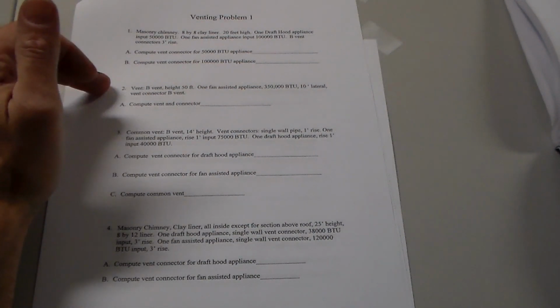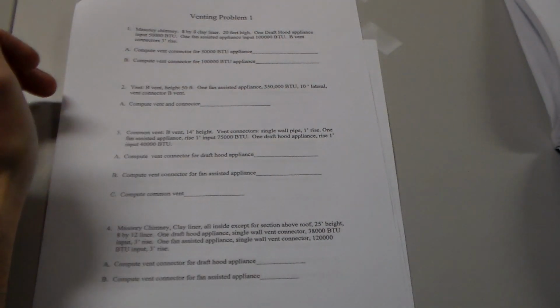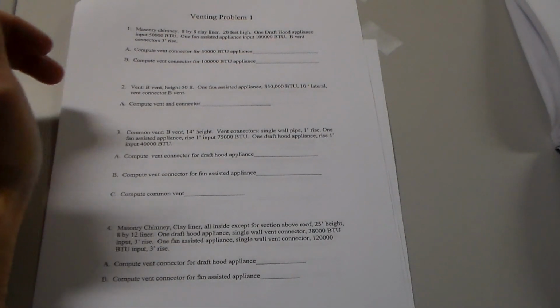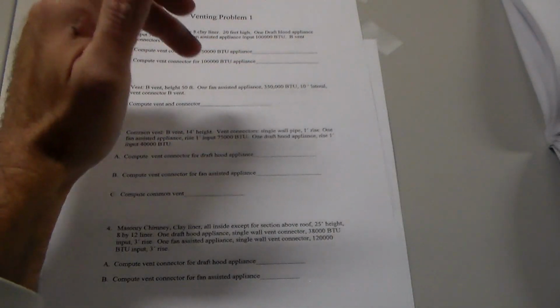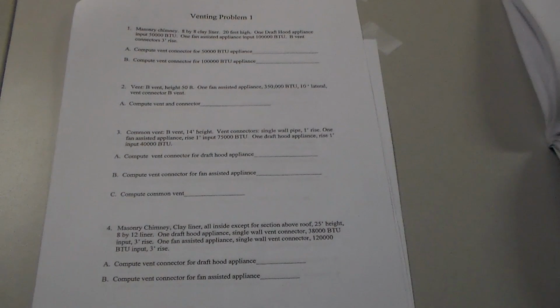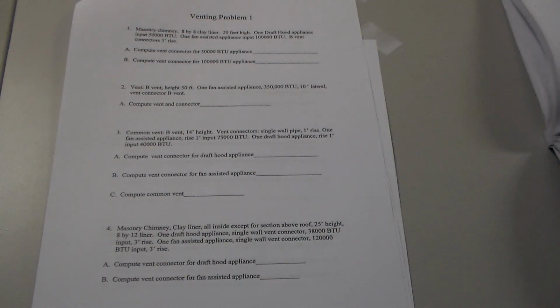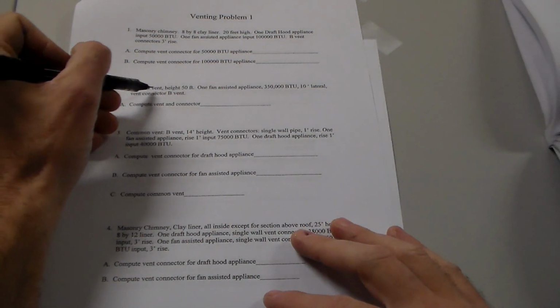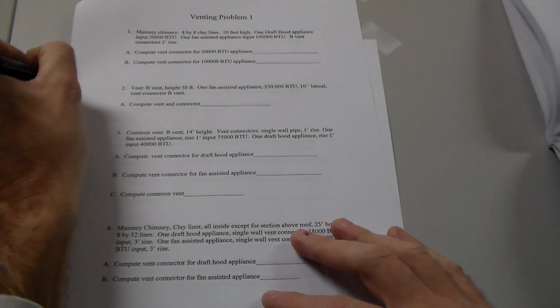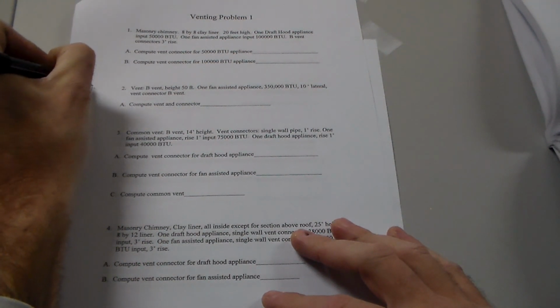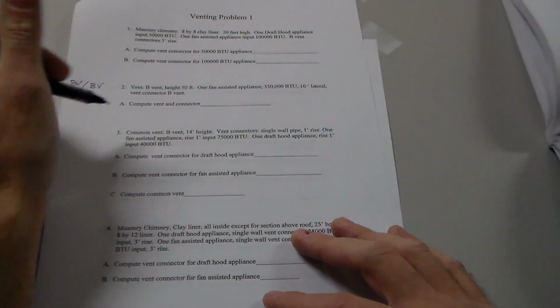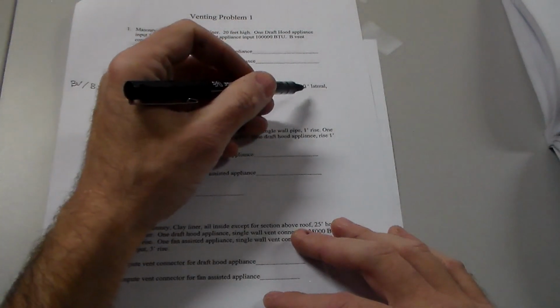We have a single unit, fan assist. Looks like we got a B vent, 350 fan assist, 10-foot lateral with a 50-foot height. Now the first thing we want to do is get on the right table, but before we do that, sometimes you guys get mixed up with these words. And so we want to kind of itemize it, right? So we want to look at what we have. We have a B vent with a B vent connector. So the first thing I'll do over here is I'll write B vent, B vent. Then I see that I got a 50-foot height and a 10-foot lateral.